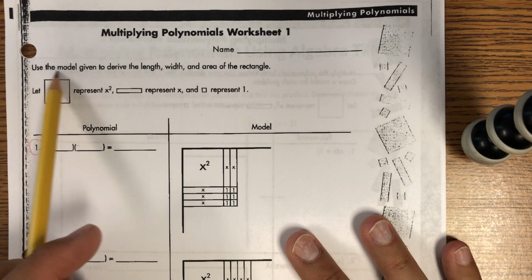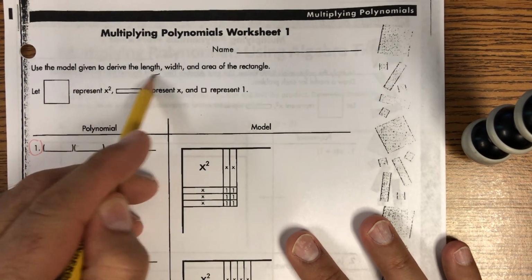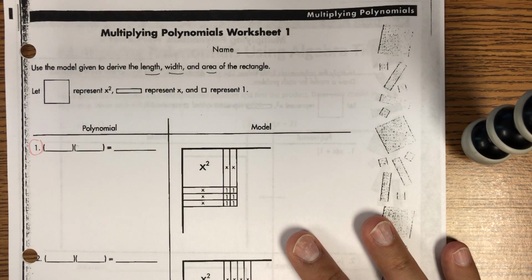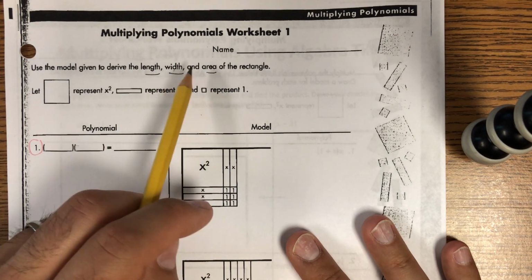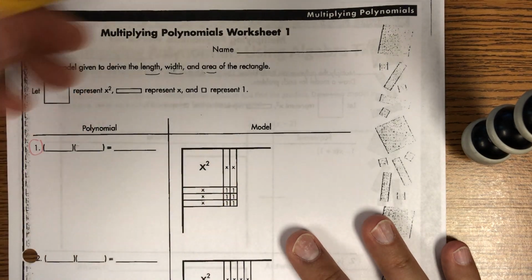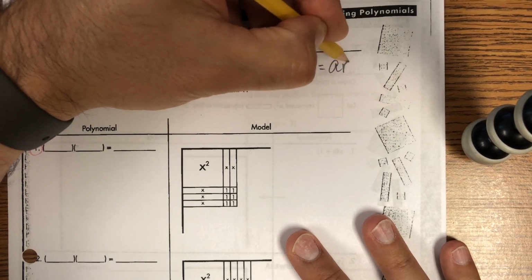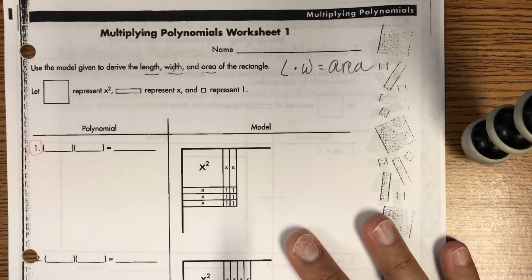There's some keywords here. It says use the model given, which is this stuff right in here, to derive length, width, and area of a rectangle. That should be good news because hopefully you know something about length, width, area, and rectangles. What is the relationship between length and width and area of a rectangle? That should be familiar from middle school. Length times width equals area.